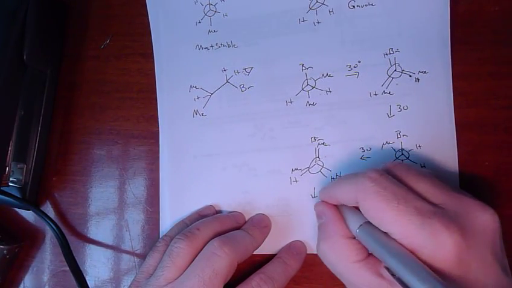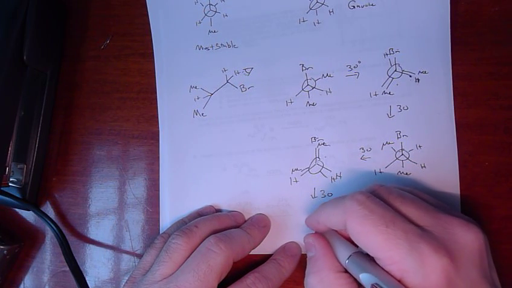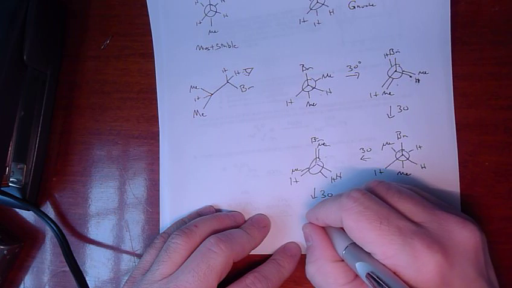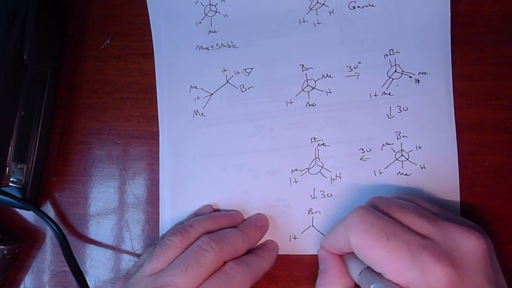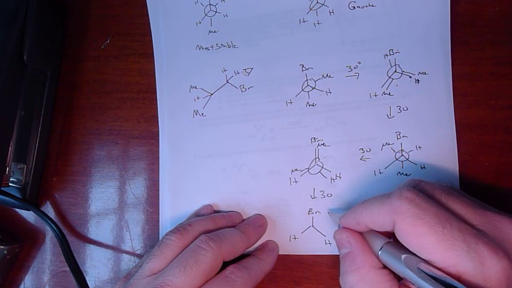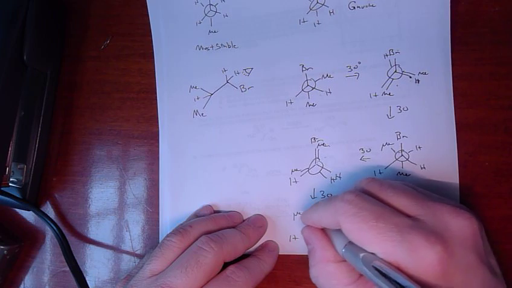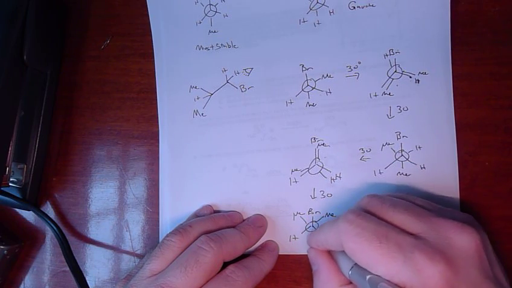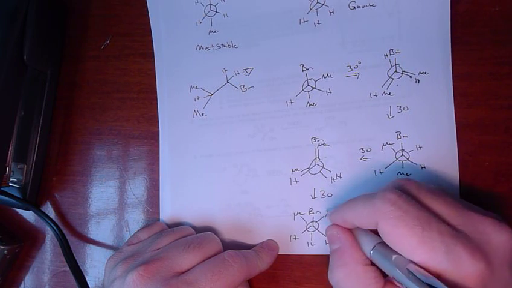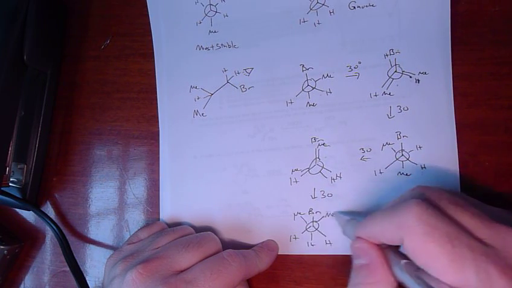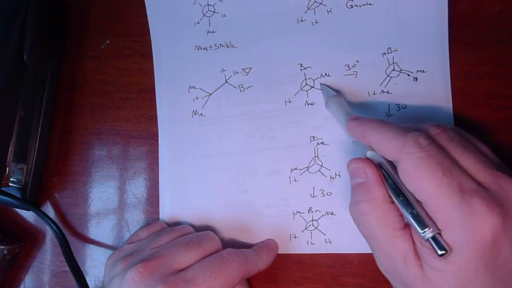You turn it another 30. Alright, so now you have two gauche interactions here, which is higher in energy than this.